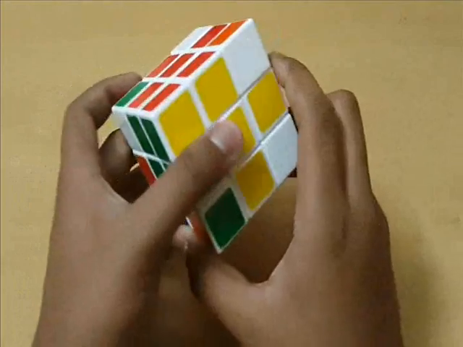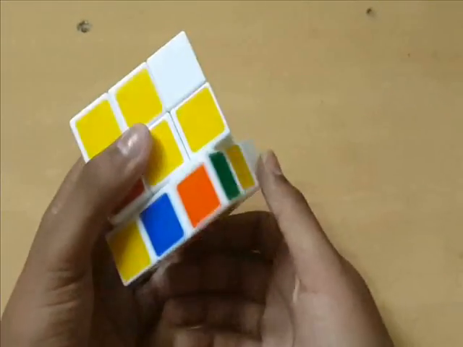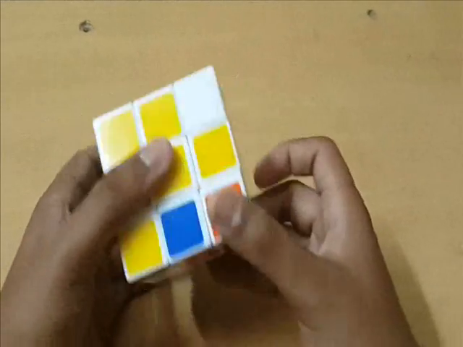Then look for a corner in the bottom layer where red is facing you. No corner is facing you. So see where the corner is.